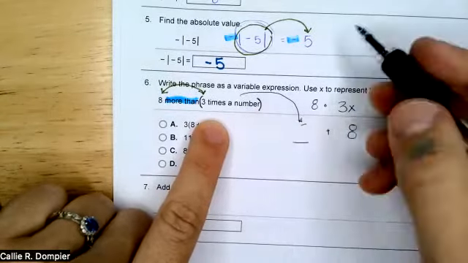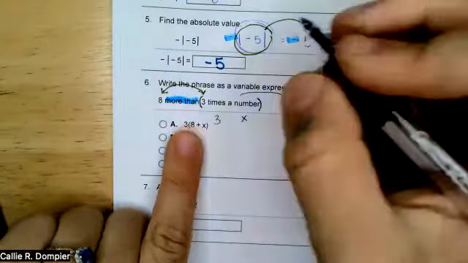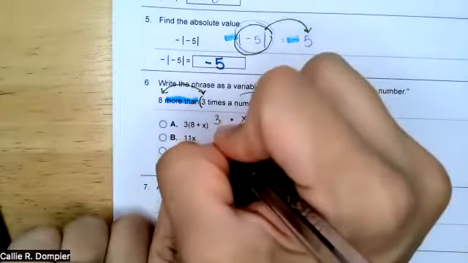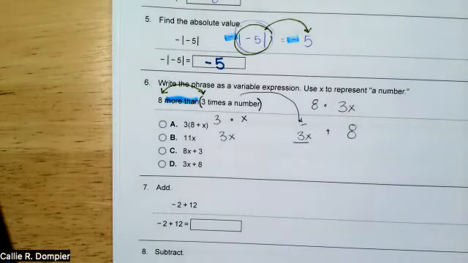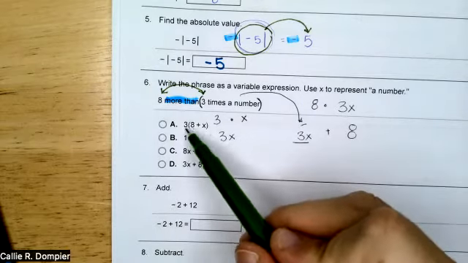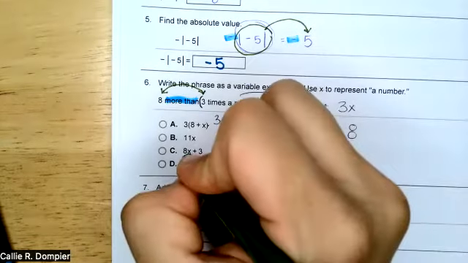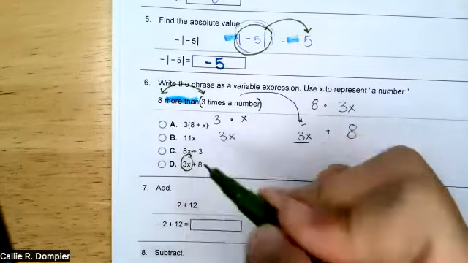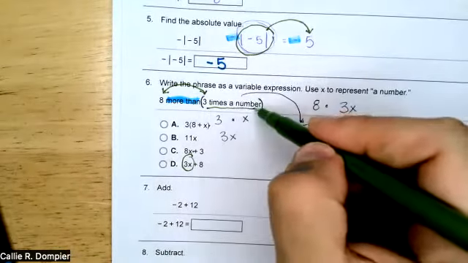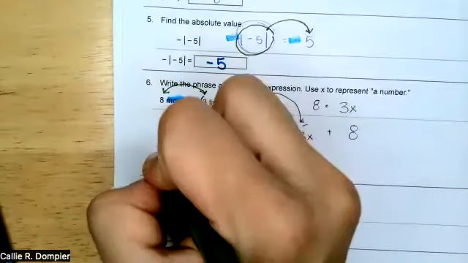3 times a number. Use X to represent a number. 3, and what is times? It's multiplication, right? So we can say 3 times X or just 3X. So I would choose D. We wouldn't choose A because it's not 3 times 8 more than a number. It's just 3 times the number. Good. It's not 8 times the number. It's not 11 times the number. It's 3 times the number. And then 8 more. So that's why I would choose D.